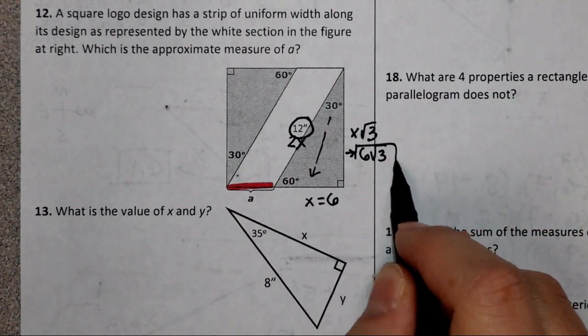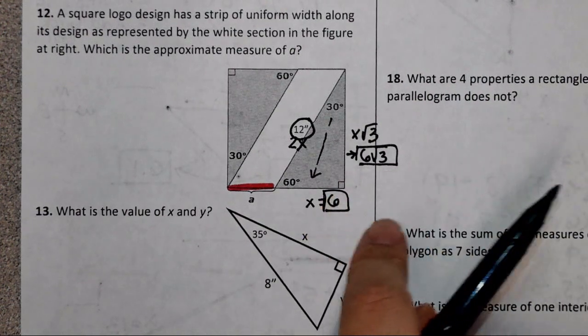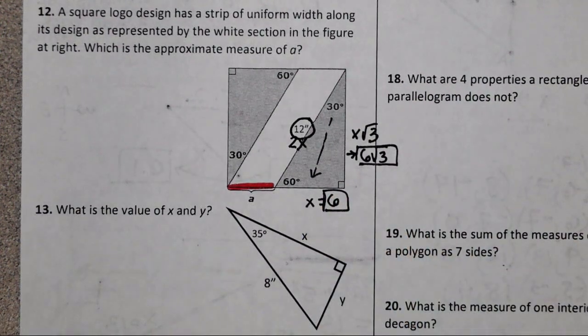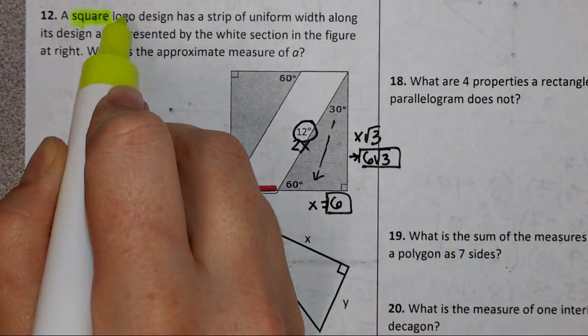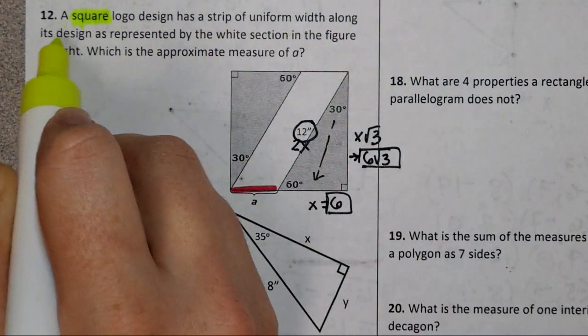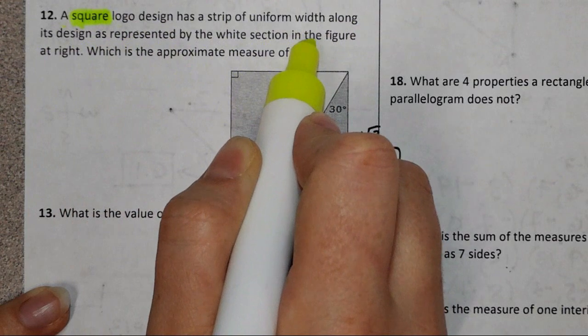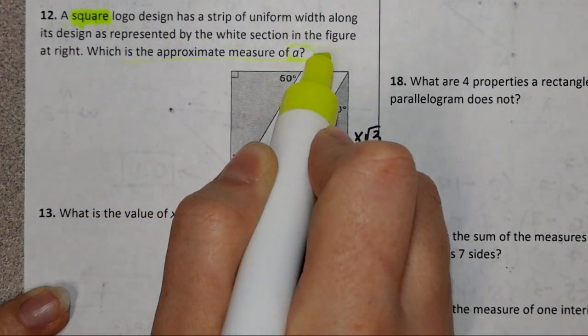Now, when students have problems, this is usually where they get stuck. They don't know where to go from here. So you have to practice reading, okay? It says a square logo design has a strip of uniform width along its design represented by the white section. What is the approximate measure of A?